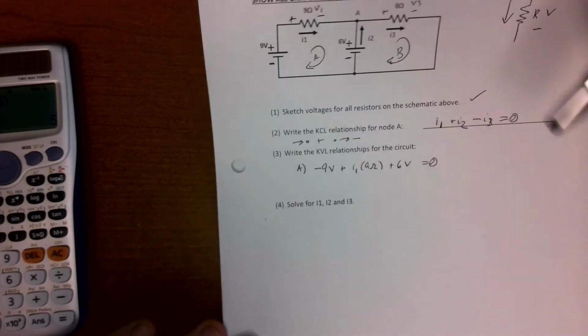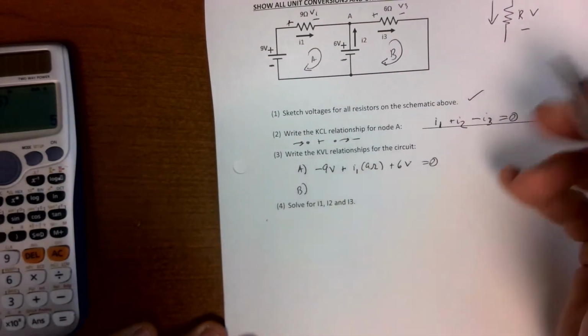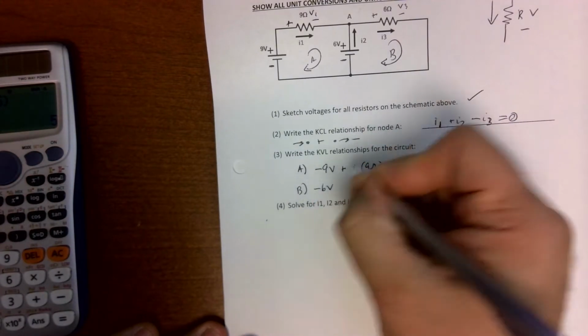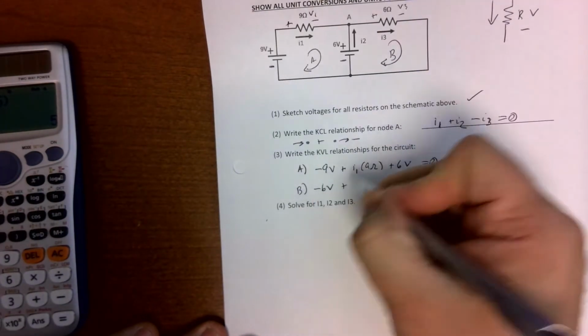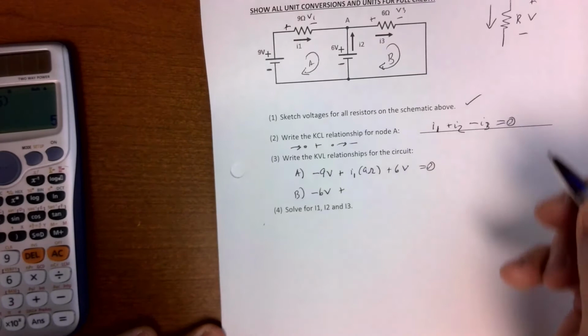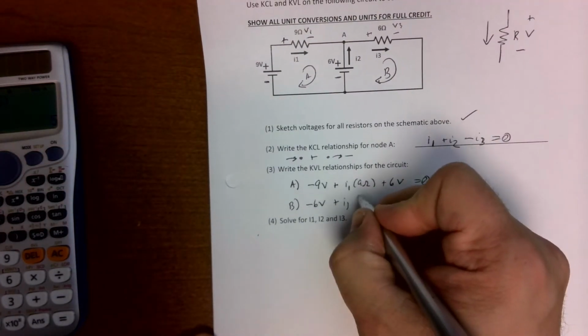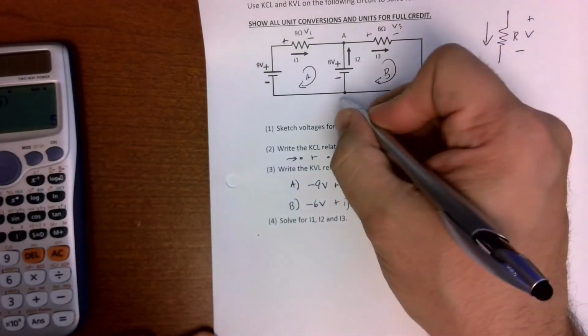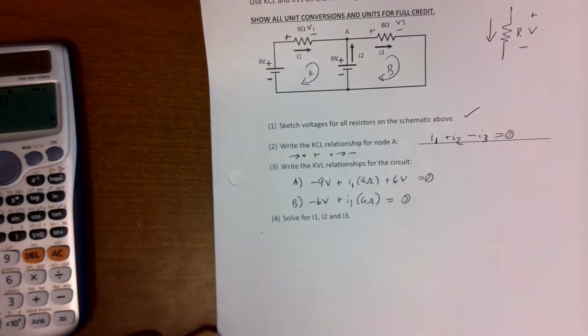We can do the same thing for loop B. I start in this corner, I get negative 6 volts, plus I3 times 6 ohms, and then we come all the way back around, and that's equal to 0.